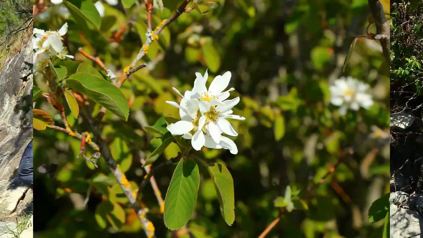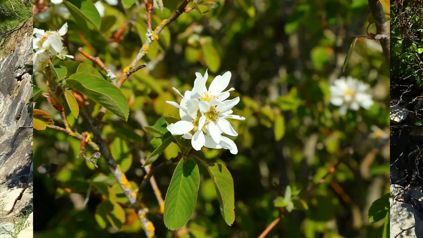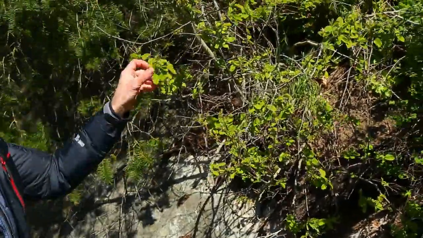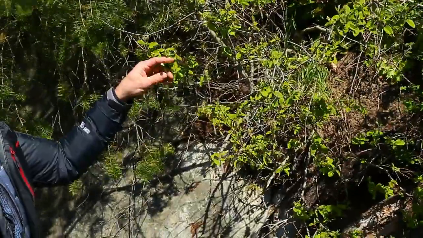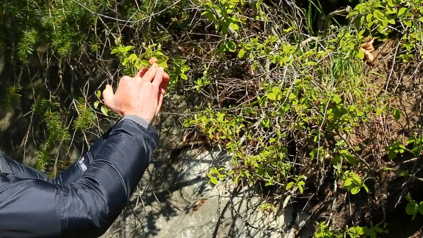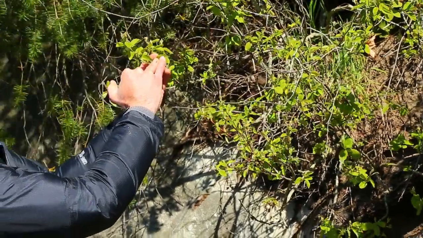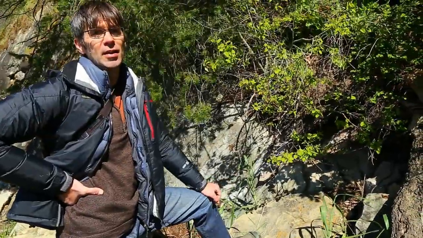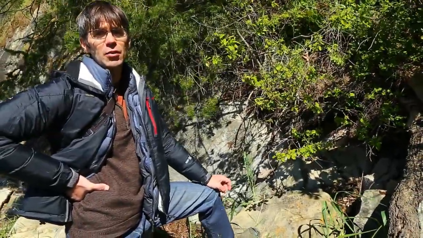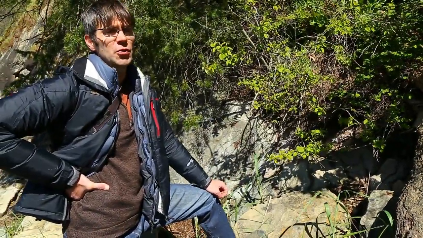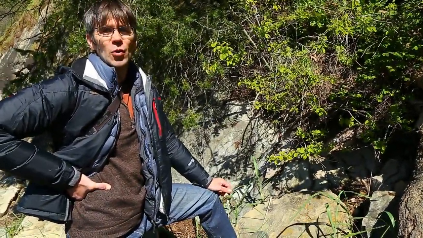It has these nice white showy petals, and a good feature for identifying it are the coarsely toothed leaves that are especially coarsely toothed at the tips of the leaves. Serviceberry is found throughout the US and Canada. It's actually found in every single state and every single province in North America. And in many parts of its range, the climate is quite cold.